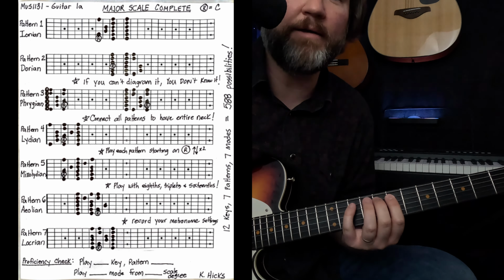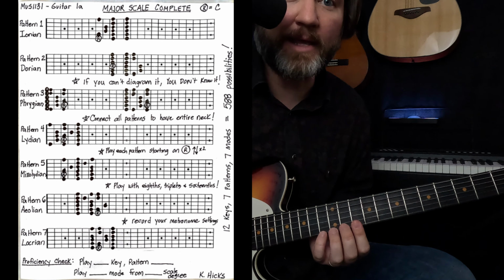B, C, D, E, F, G, A, B, C, D, E, F, G, A, B, C, D. That started on B, so it's the 7th pattern. C, D, E, F, G, A, B, C, D, E, F, G, A, B, C, D, E. That started on C, the root of our scale, so we're going to call that pattern 1. Starting on D: D, E, F, G, A, B, C, D, E, F, G, A, B, C, D, E, F. That started on D, so we're calling that pattern 2.